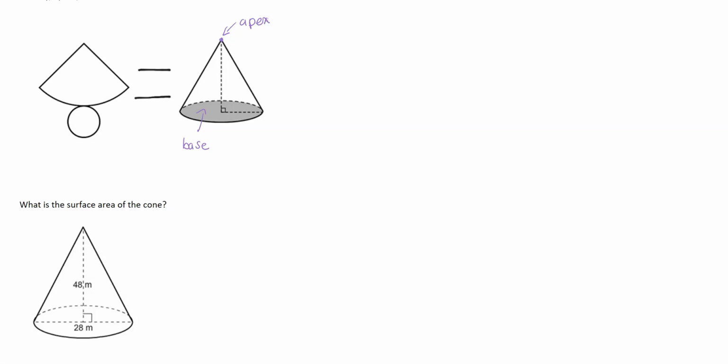And some other vocabulary that we need to be familiar with is the radius, which we already know, the radius of the base. That's going to be important to us in our formulas. We want to know about the height of a cone. And that height there is the perpendicular distance from the very bottom to the very top, or to the apex of the cone. And then we also talk here about something called the slant height. So that's like the height of the side of the cone.